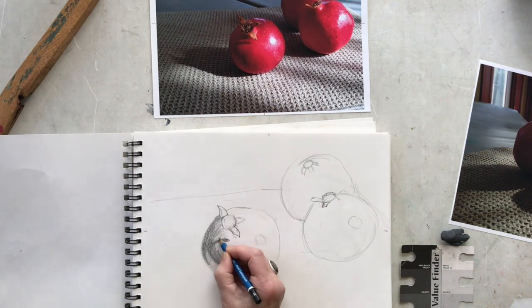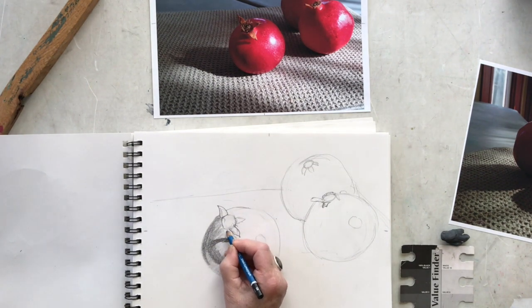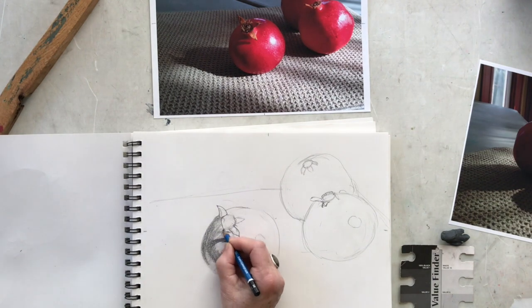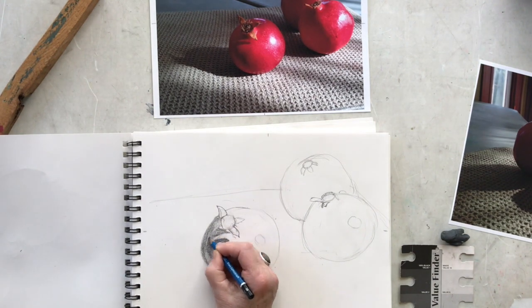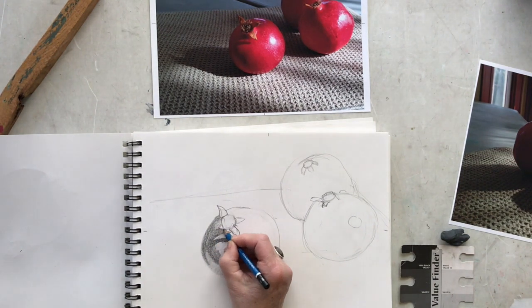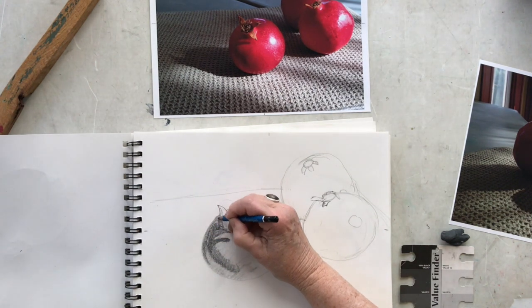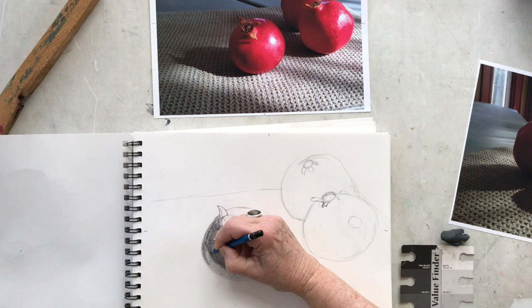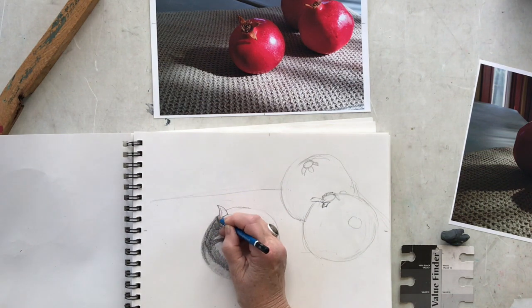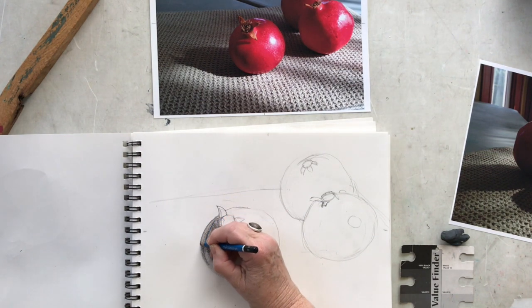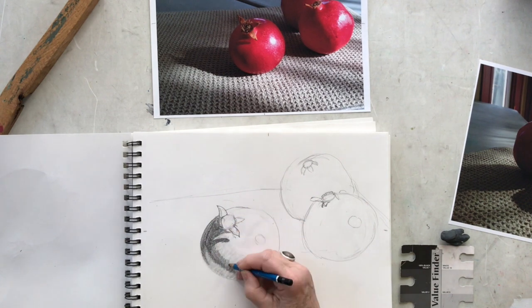And it curves as it goes across because it's going around a round object. And then this shadow spreads out a little bit and disappears into my dark. And then this is my darkest area in here, so let's get that nice and dark. And maybe that shape comes out here just a tiny bit more.